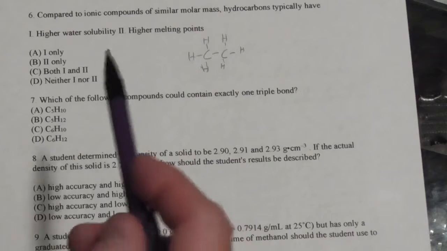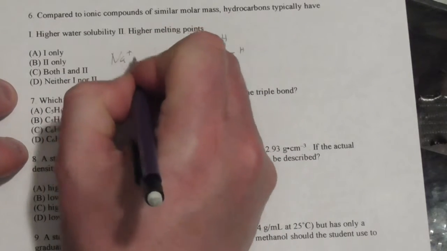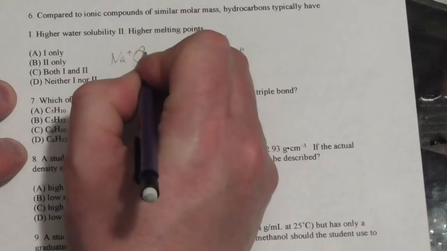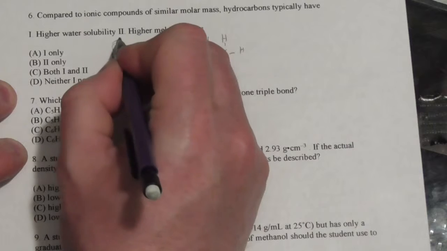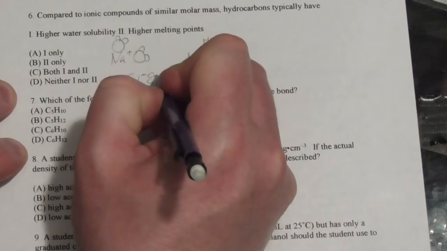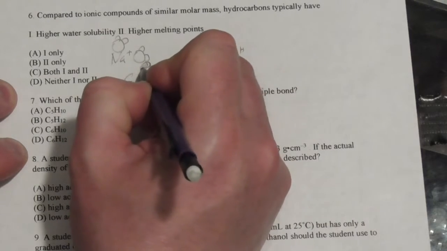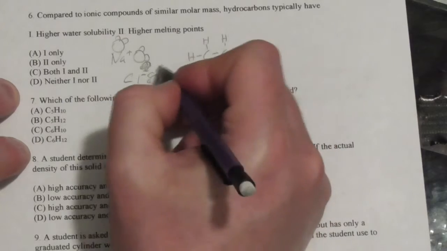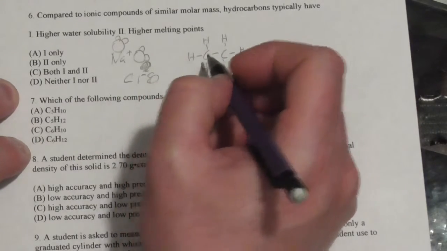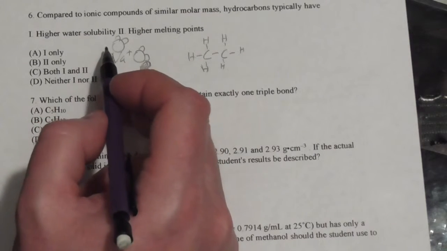They have, something has a plus charge, something has a minus charge. When you dissolve them in water, well then something like sodium and chloride, the oxygen part of water sticks to the sodiums, lets them dissolve. The hydrogen parts stick to the chloride, and everyone's happy. Water is a very polar molecule and doesn't know what to do with a hydrocarbon. So, ionic compounds are going to be more soluble in water.